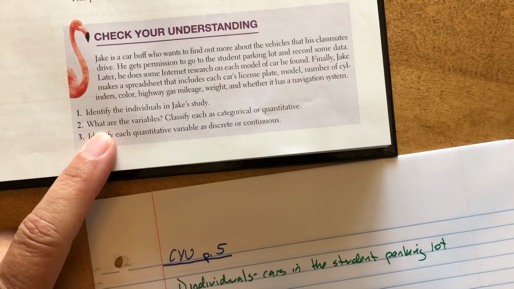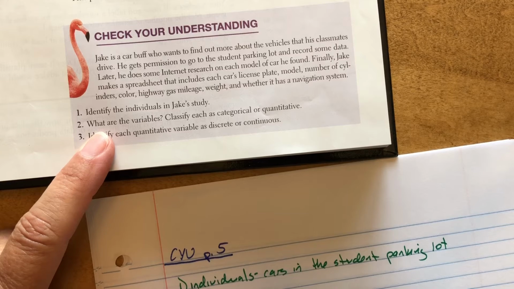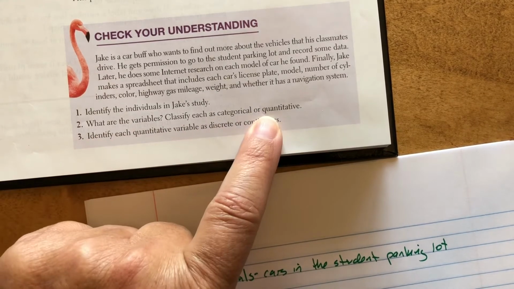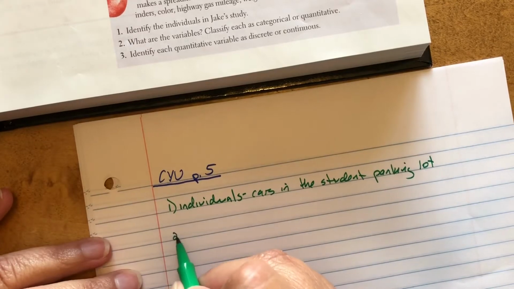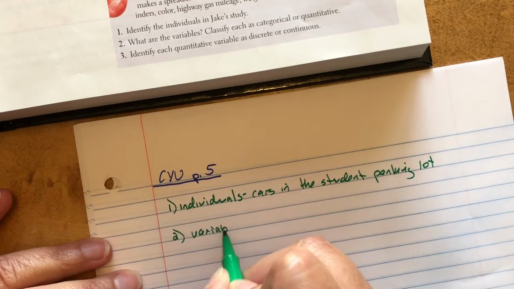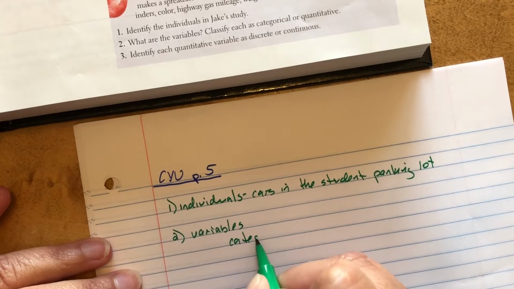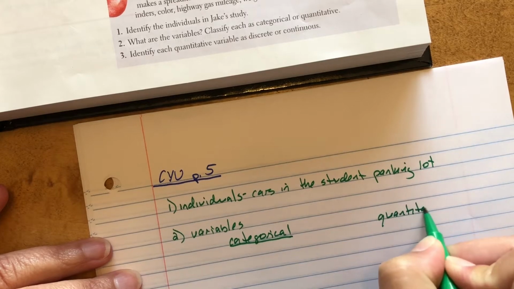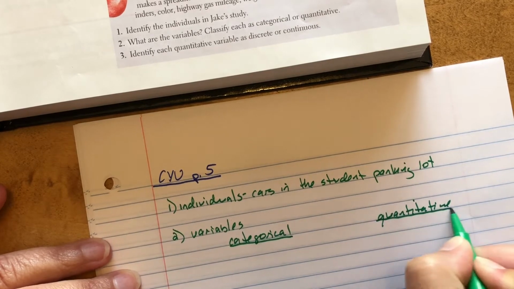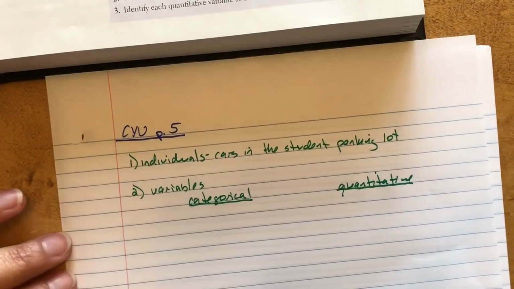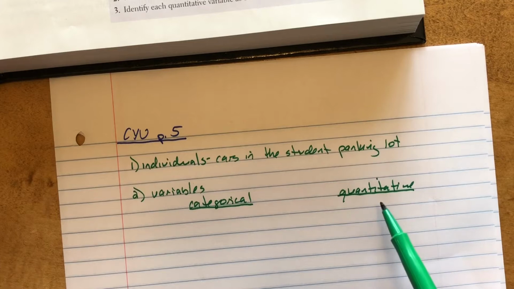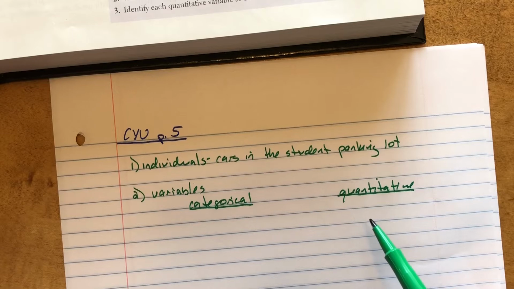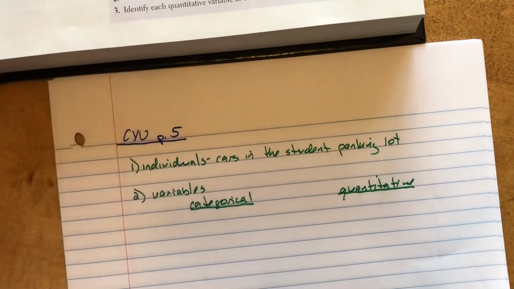The next question is, what are the variables? What type of information is he collecting about all the cars? And then we'll classify each as categorical and quantitative. I'll just make a little list. Remember, categorical are just variables that will fit into one category. Quantitative are variables that will hold numbers that we can calculate, we can average, we can total, things like that.